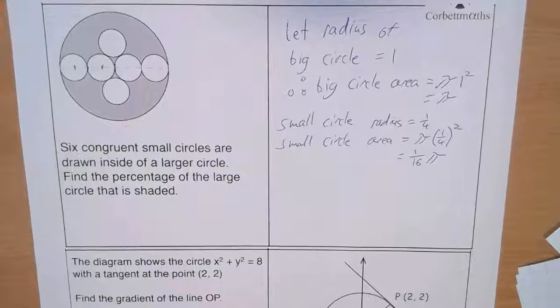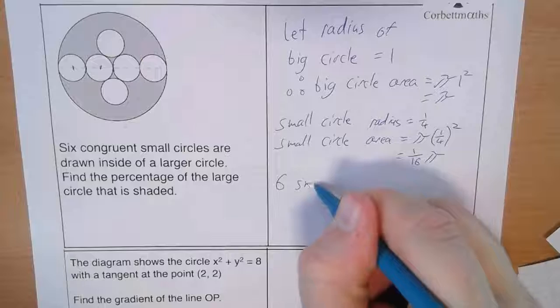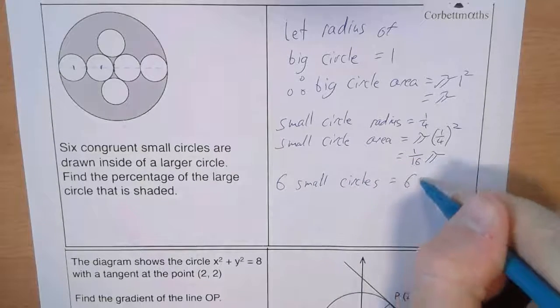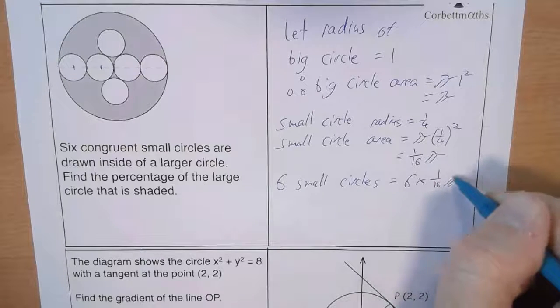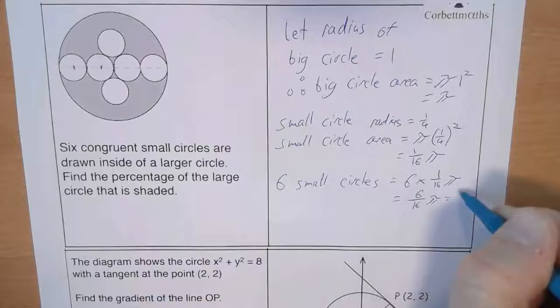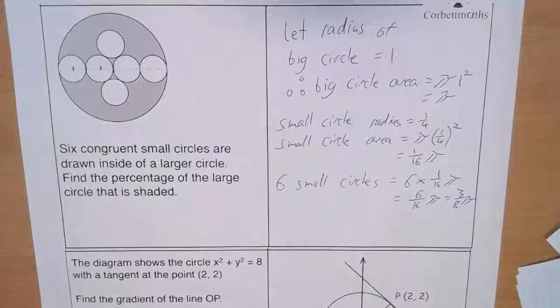Okay, so that's my small circle area. Now I've got 6 small circles, so 6 times 1/16 pi is 6/16 pi, which is 3/8 pi.